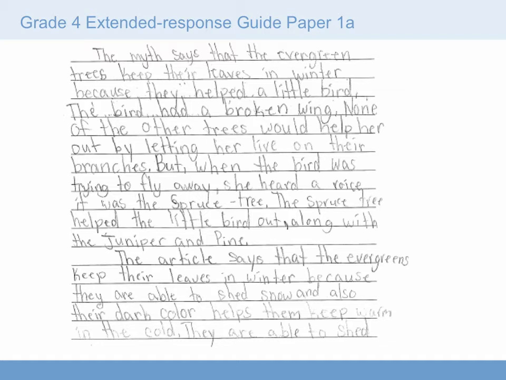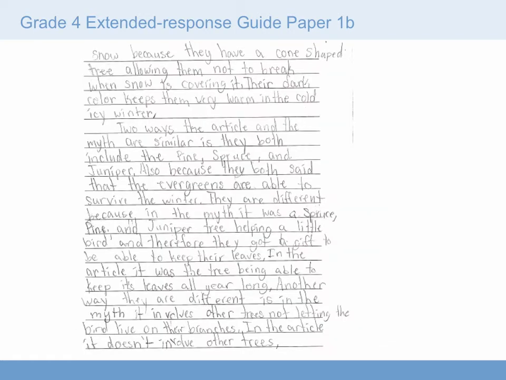The article says that the evergreens keep their leaves in winter because they're able to shed snow, and also their dark color helps keep them warm in the cold. They are able to shed snow because they have a cone-shaped tree allowing them not to break when the snow is covering it. Their dark color keeps them very warm in the cold, icy winter.